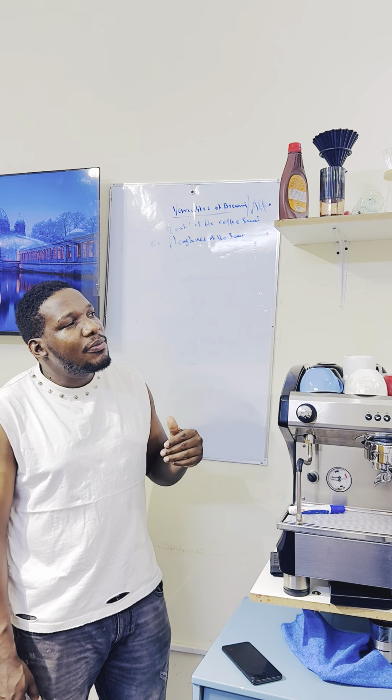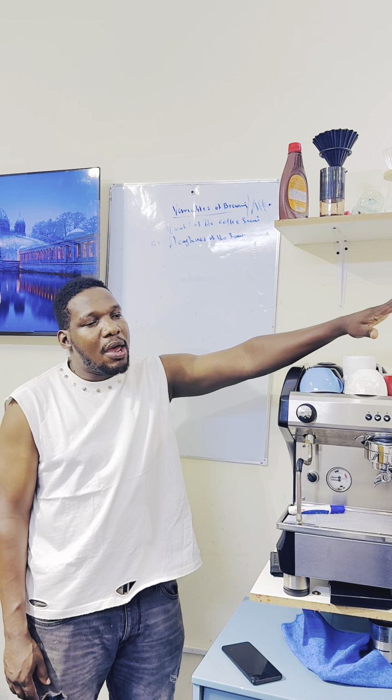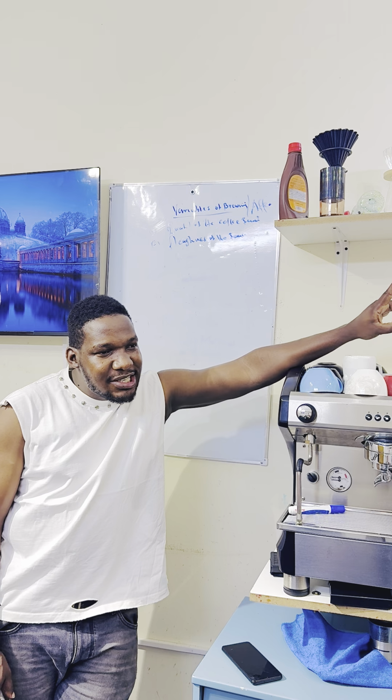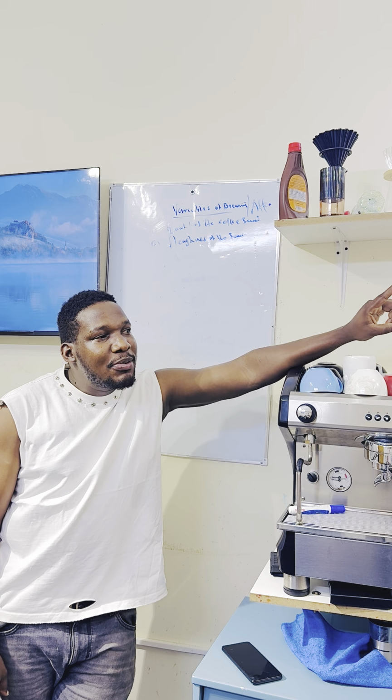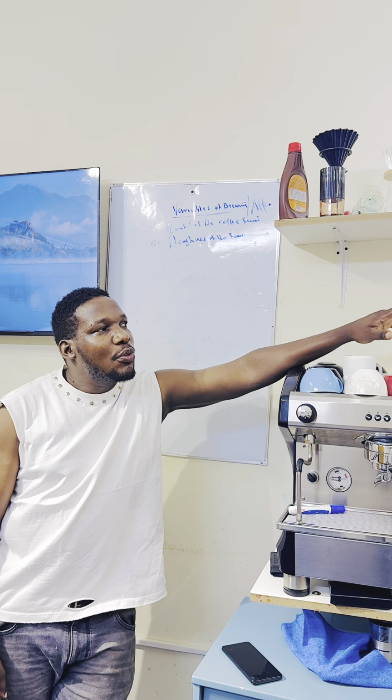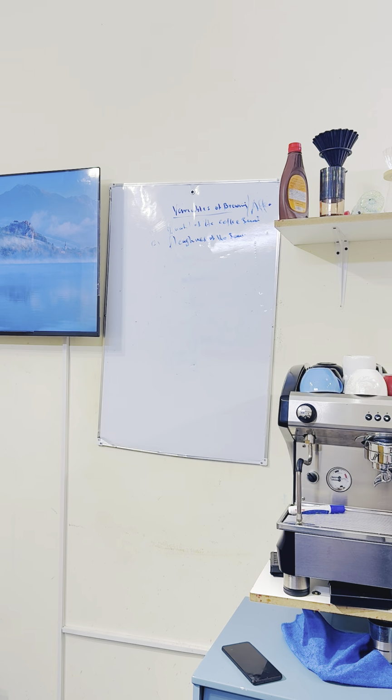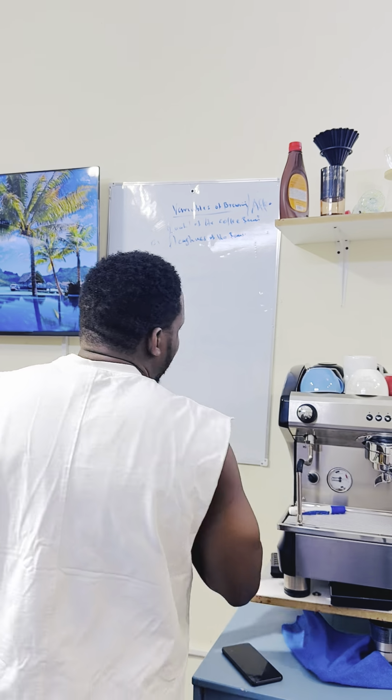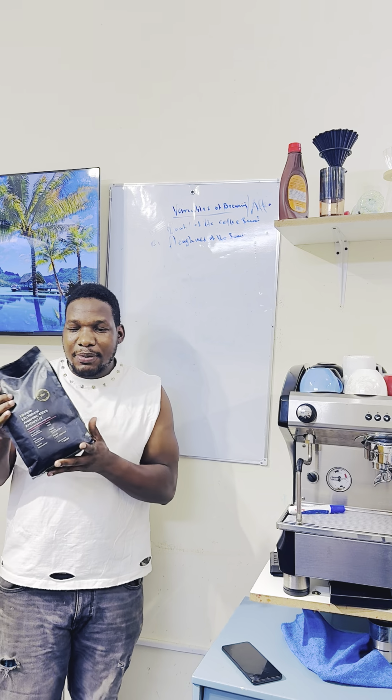What do we do? We get these coffee beans and put them somewhere where there's no light, where there's no water, where the beans are not exposed to oxygen, within a bag, just as you see this is a full bag.